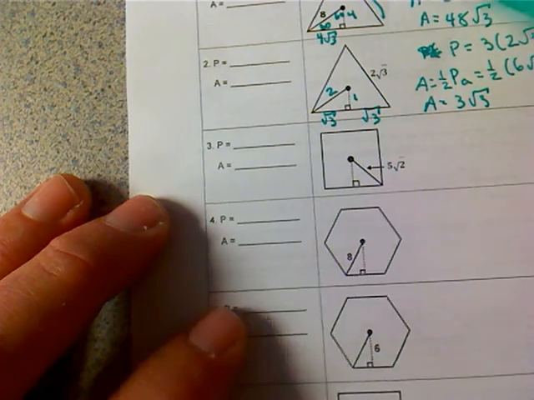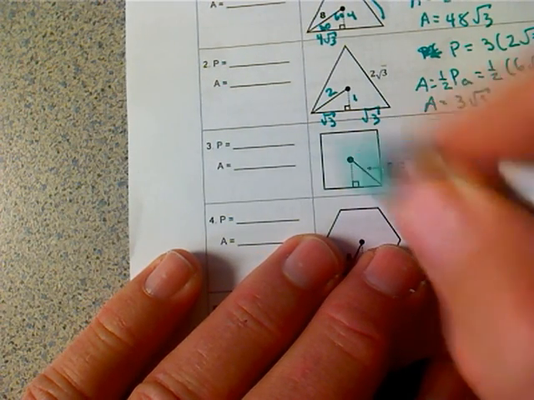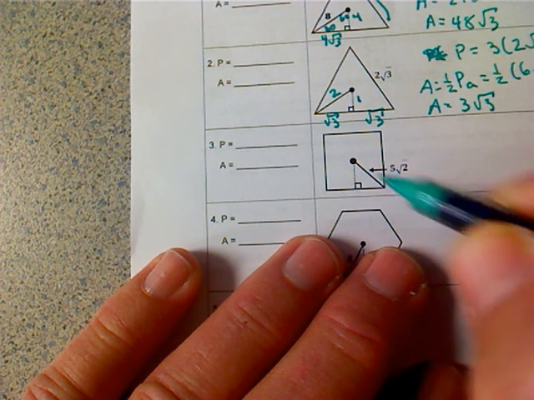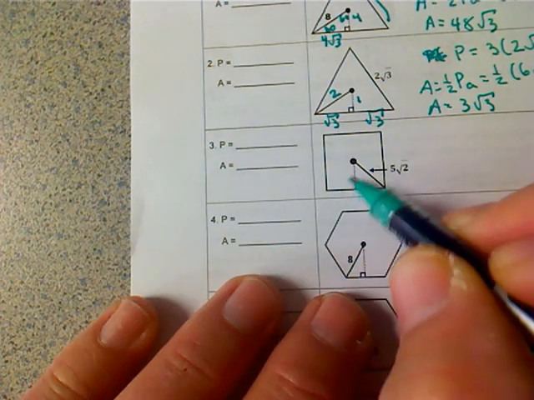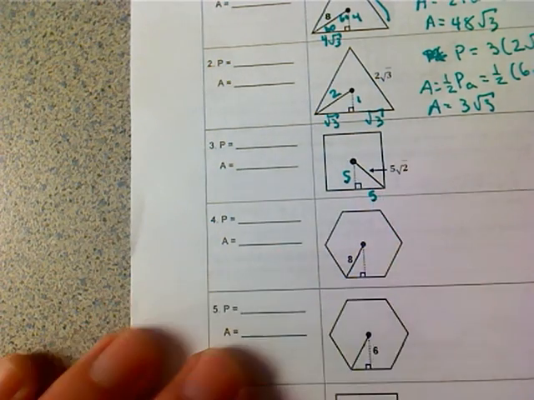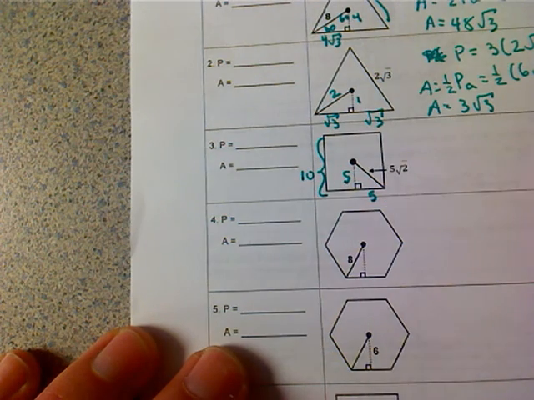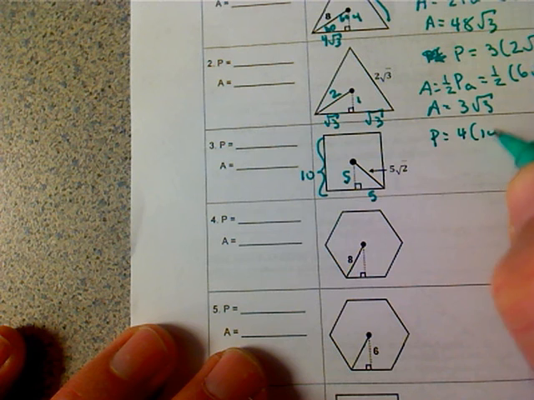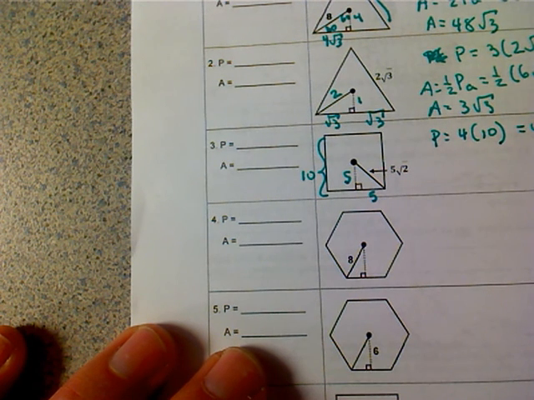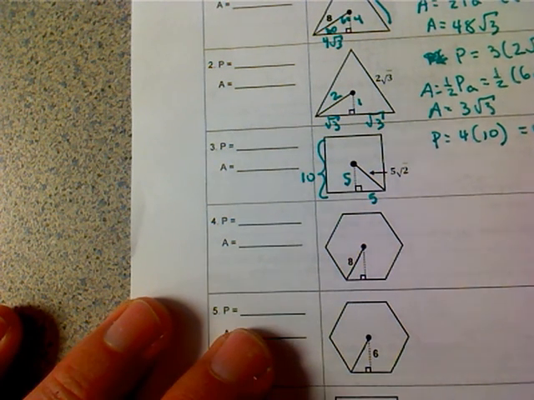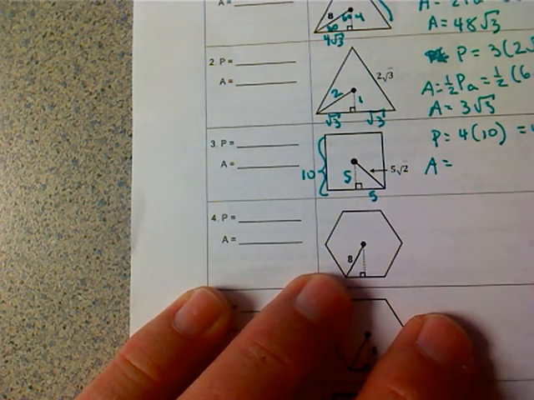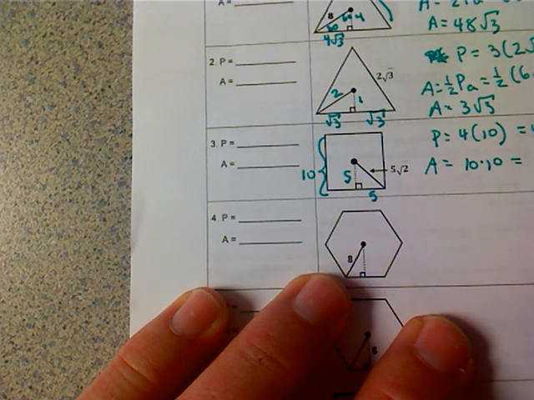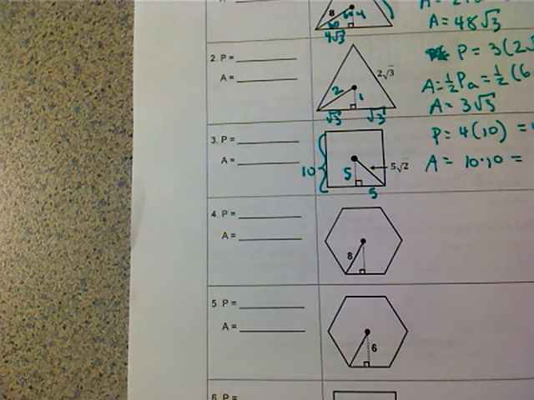Number 3, this is a square because it's a regular polygon. So this is a 45, 45, 90 triangle. If the hypotenuse is 5, those two sides are 5, which means the whole side is 10. The perimeter then is 4 sides of 10, which is 40. And the area, well, let's be smart here. The area is going to be 10 times 10 because it's a square. So the area is going to be 100.